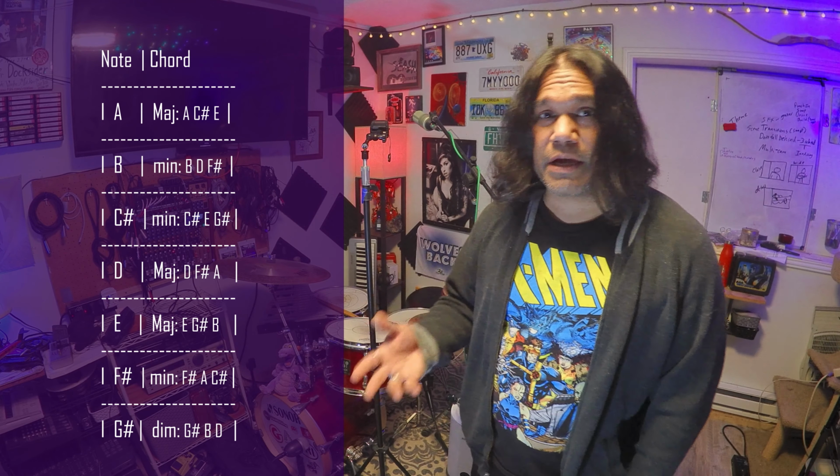If we take each of those notes and use them as the root of a chord, we can take the note itself, skip over a note, take the next note, skip over another note, and take the next one, and we've got the basic triad for that particular chord inside of this key. That'll tell us which ones are major and minor. We're going to have one diminished for our 7.